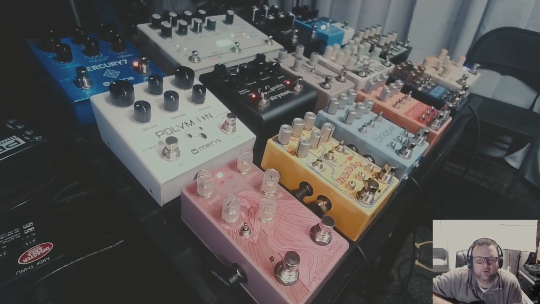Volume, tuner, distortion. Yep. Yeah, that's nice. And then up top, oh, you got the Float. Nice.